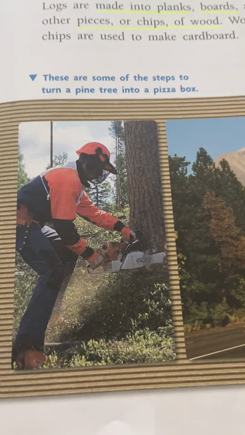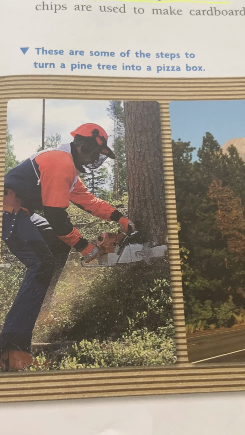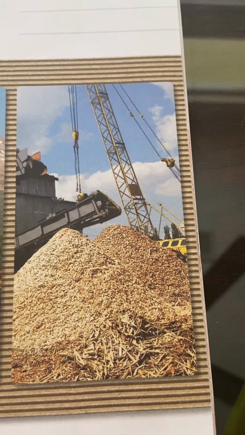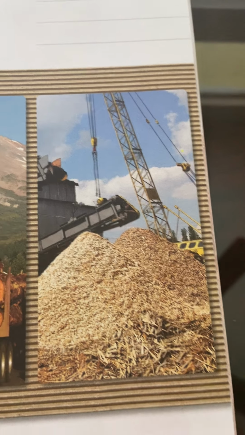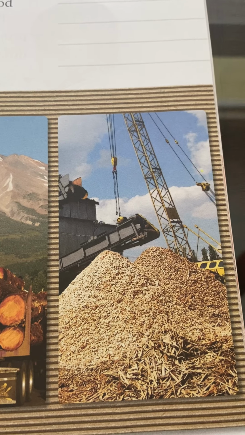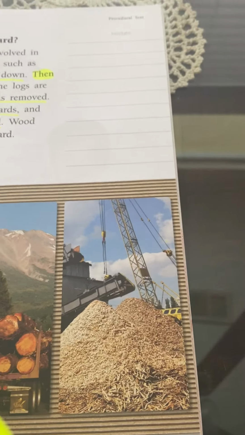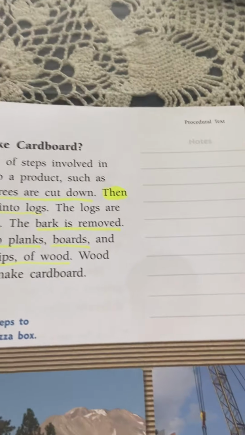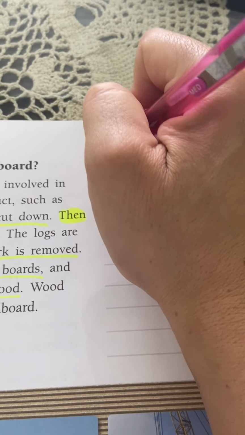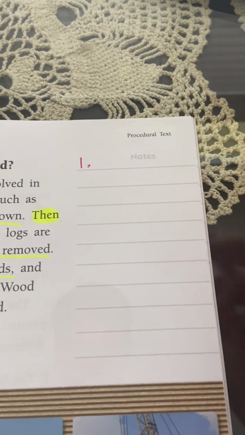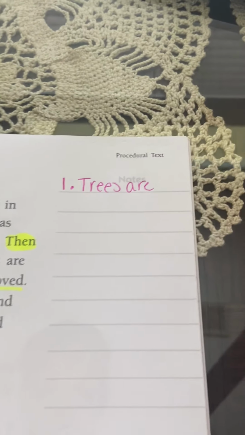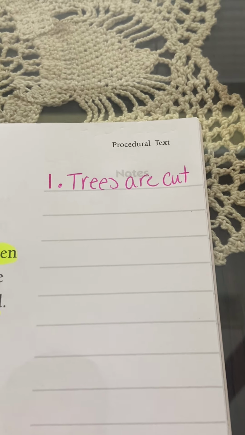So you have 3 steps here. Cut down the tree. They turn them into logs and take it to a sawmill. And at the sawmill, they turn those logs into several things, wood chips being some of them. Okay. So here on this page, we talked about how first, let's write down the steps, the trees are cut down. Trees are cut. So what happens first?